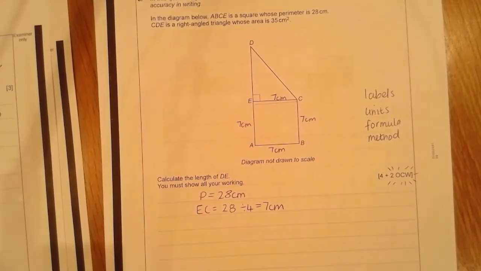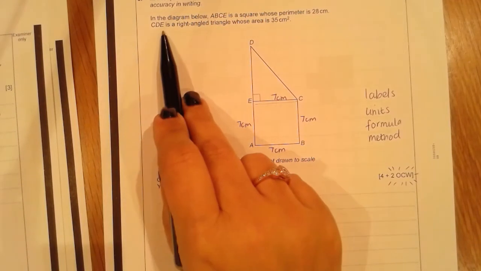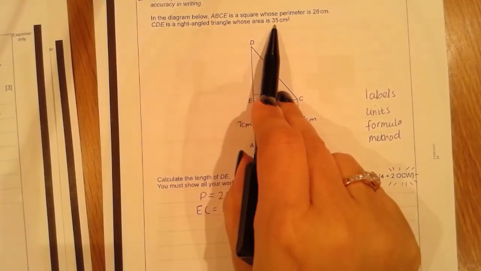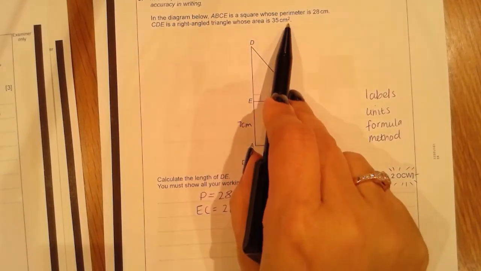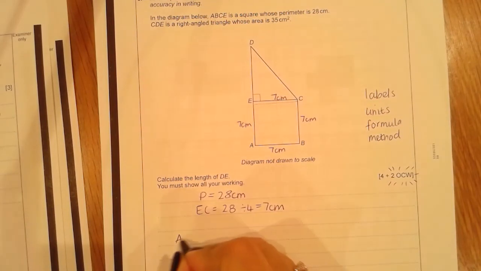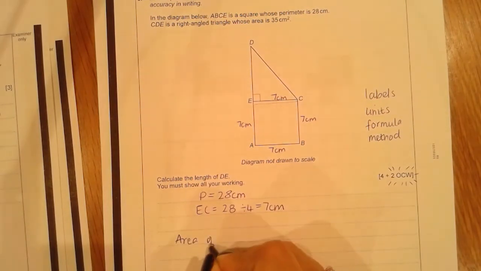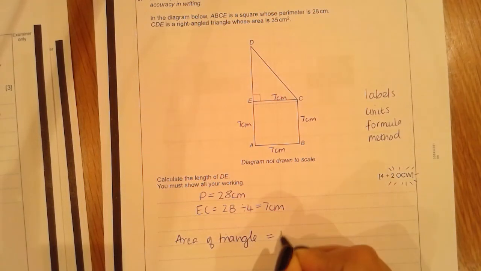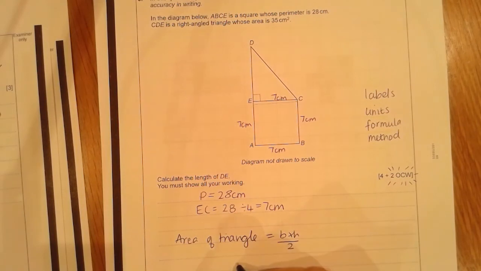It tells you also at the top that the triangle has an area of 35 centimeters squared. Area of triangle equals base times height divided by 2. 35 equals 7 times DE divided by 2.